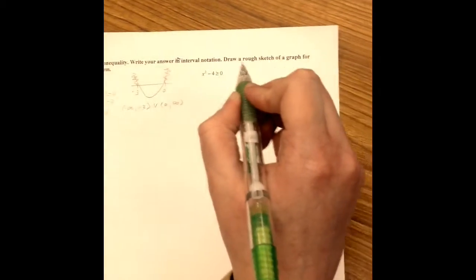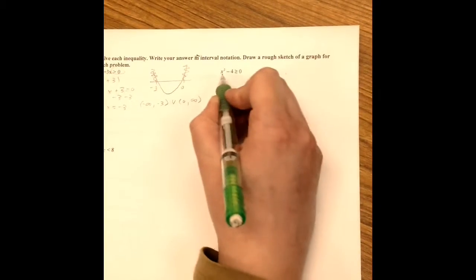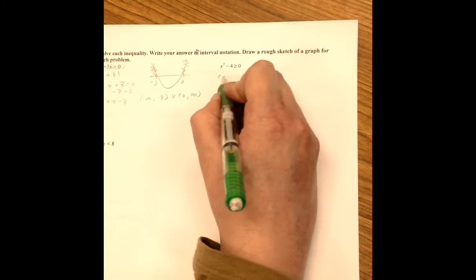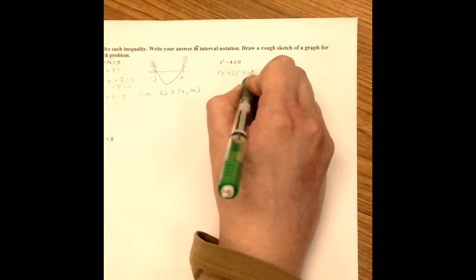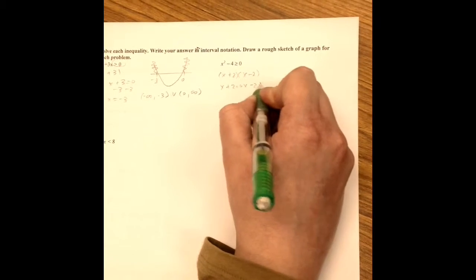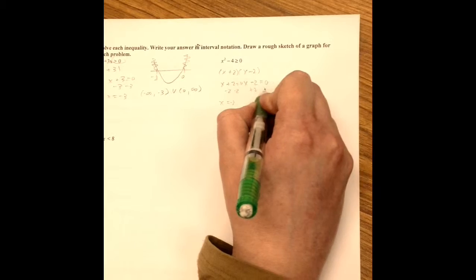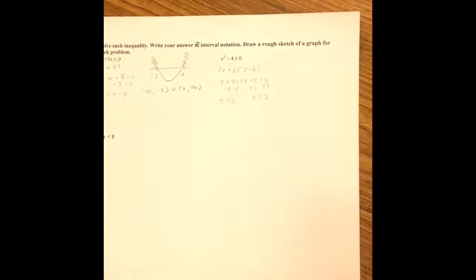On the next one, it's a difference of squares. I had noted this because we have a subtraction. 4 is a perfect square, x squared is a perfect square. So I get x plus 2, x minus 2. Set each equal to 0. And solve. So I get x equals -2 and x equals 2.